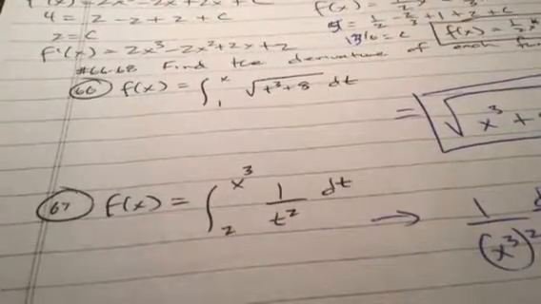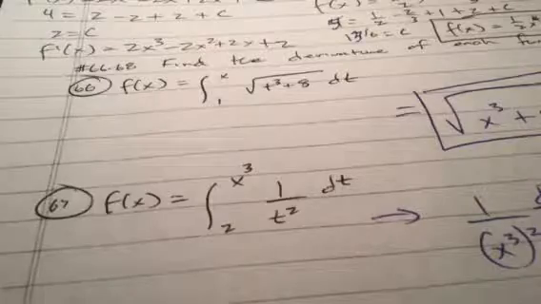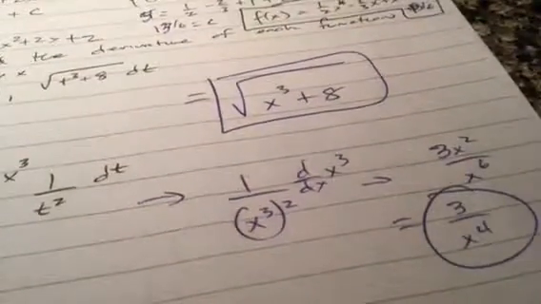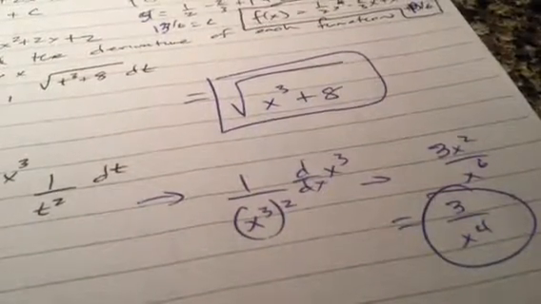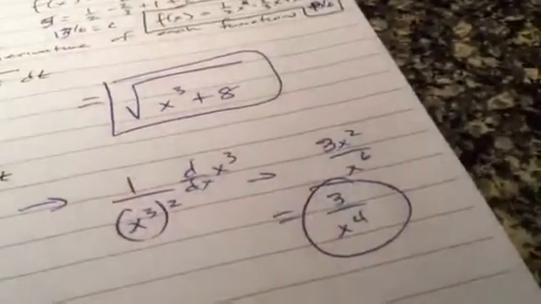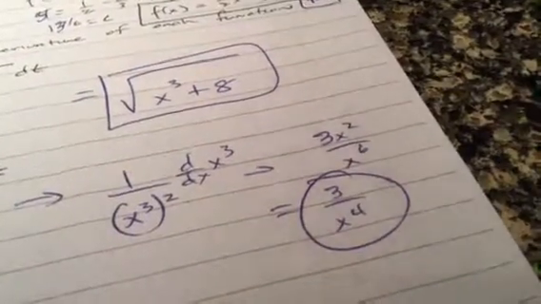Here it's some a, so 2 to x to the third, so I would do the same thing. I'd plug x to the third in for t, but then I have to take the derivative of x to the third, because it's not just a single x.